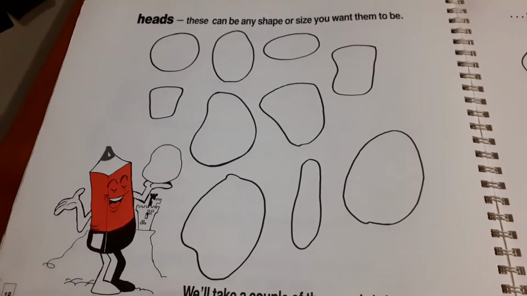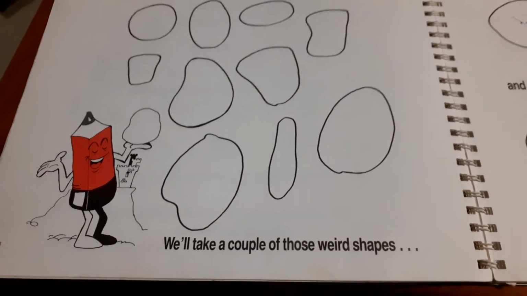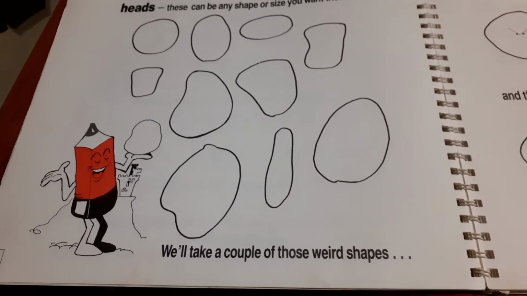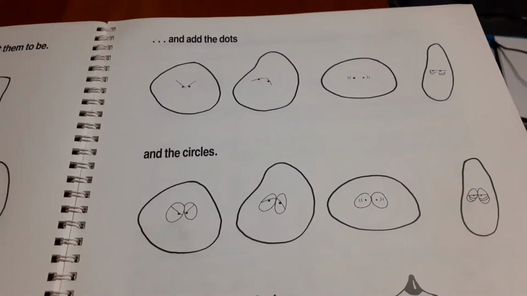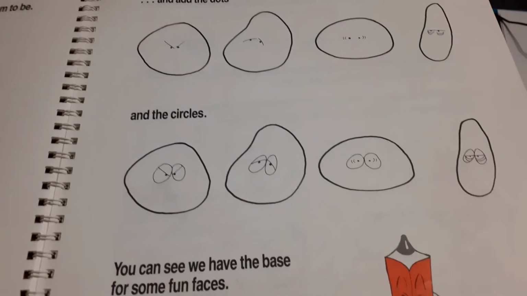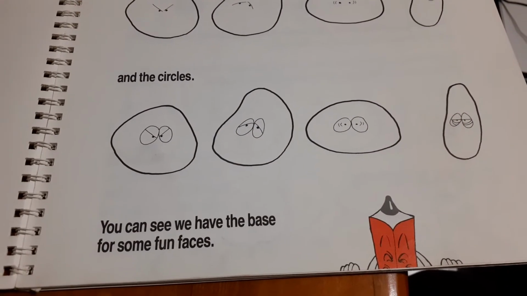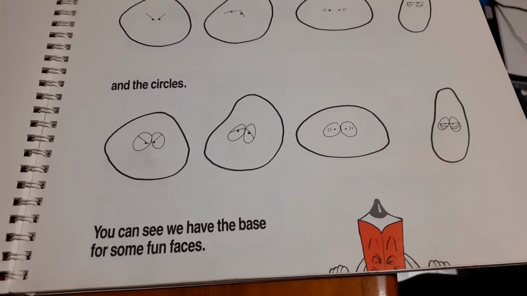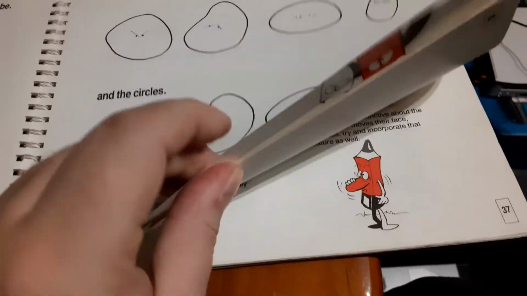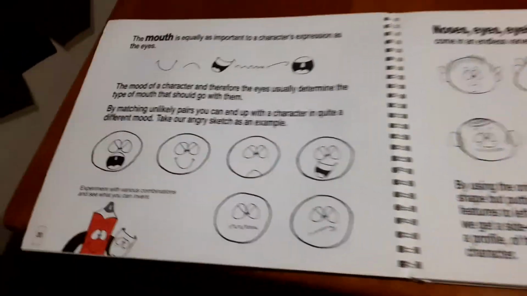heads. These can be any shape or size you want them to be. We'll take a couple of those weird shapes and add the dots and the circles. You can see we have the base for some fun faces. Oops, knocked it back. Okay.